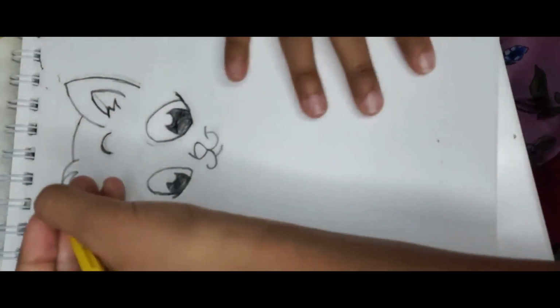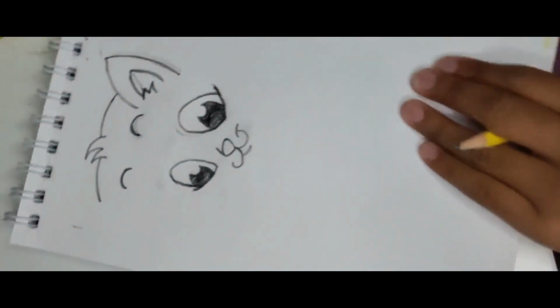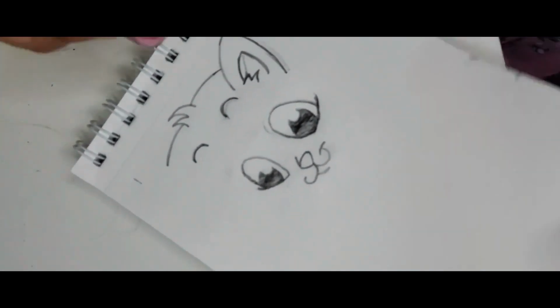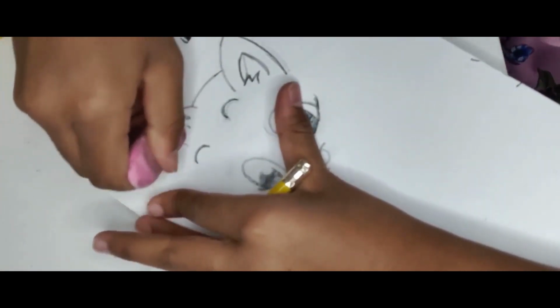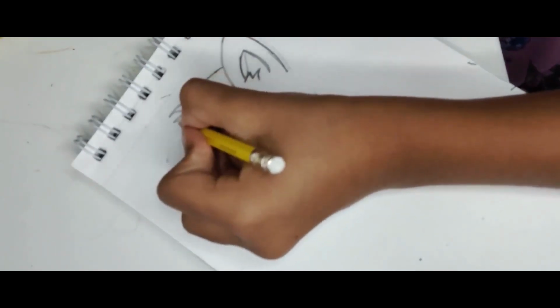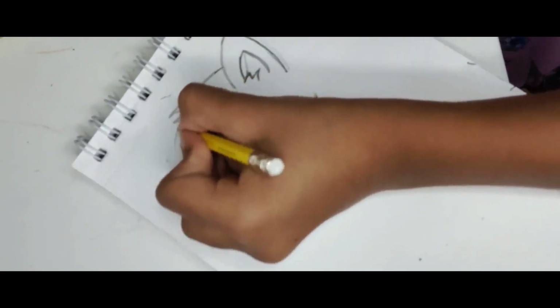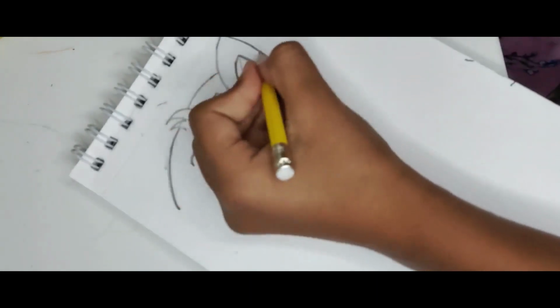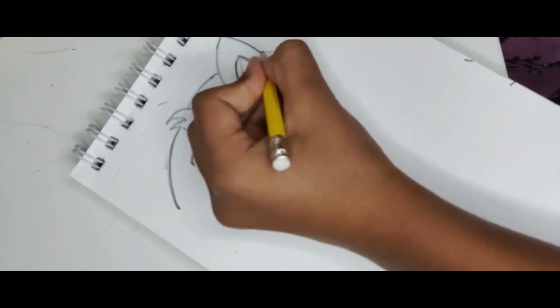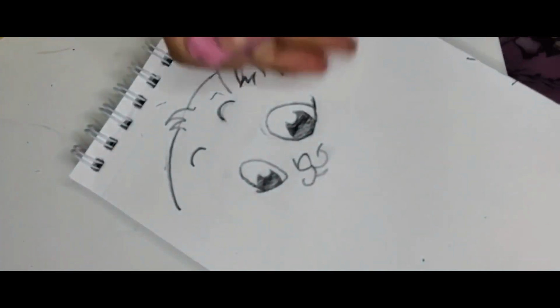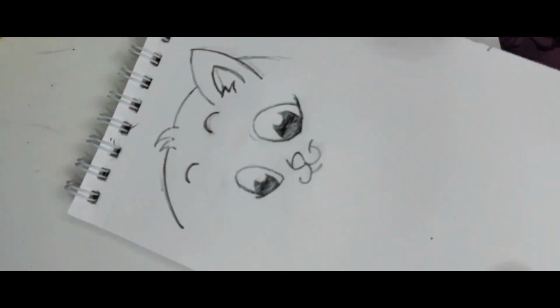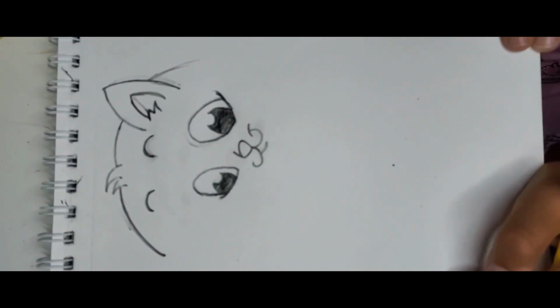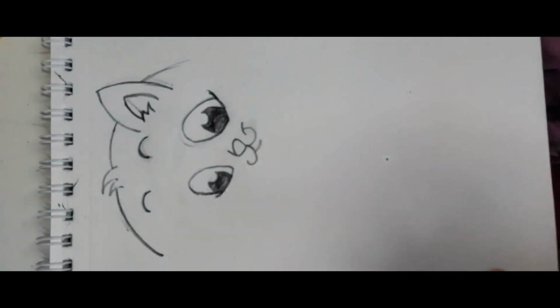Curvy like that. Perfect. Let's draw this curve. I'm going to change it a little bit. Like that. We got it like that so far.